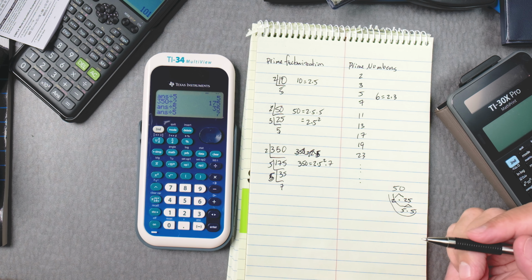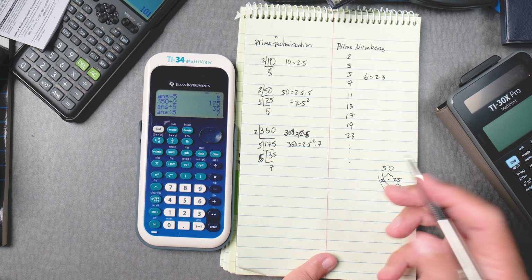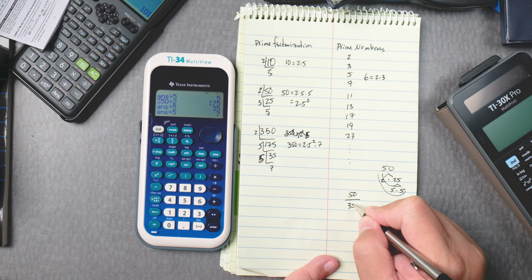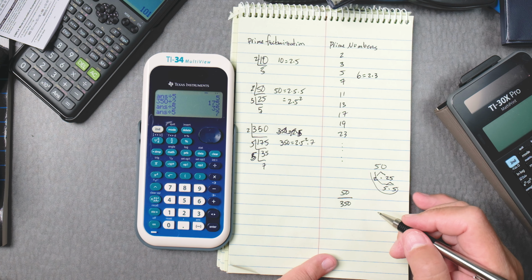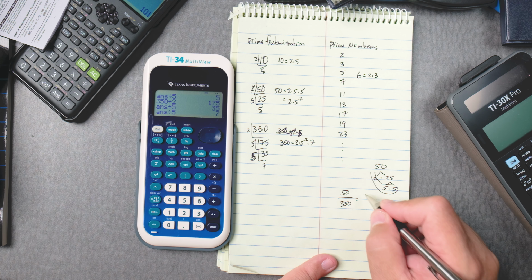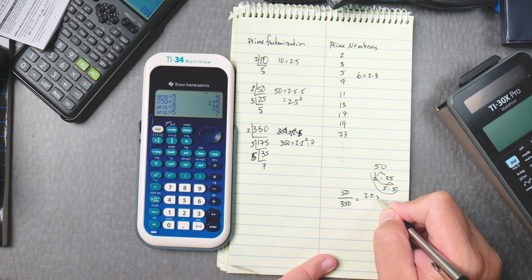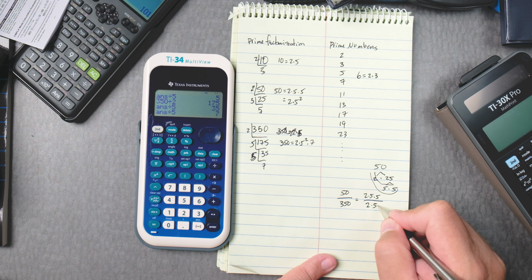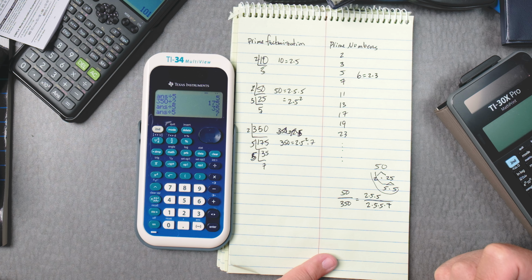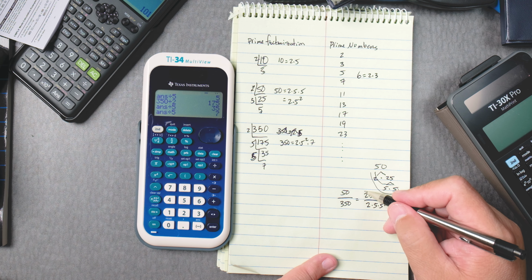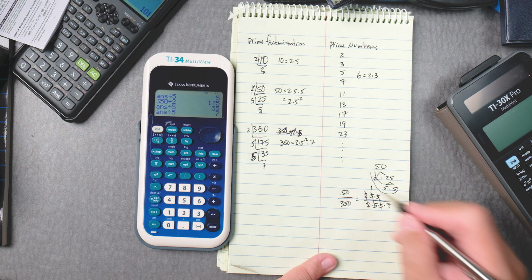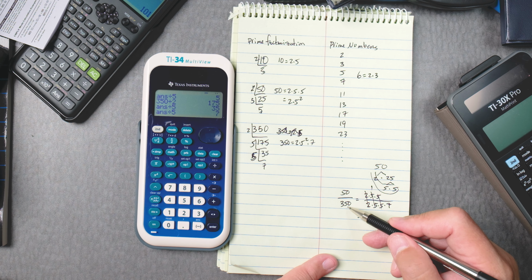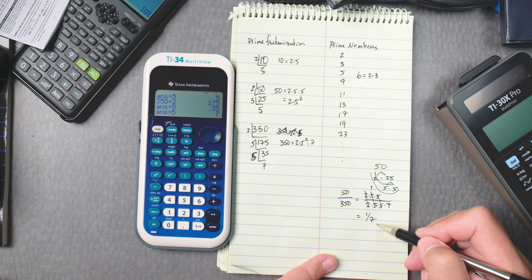Now, let's talk about prime factorizations. Why would you want to use them? Let's say you had 50 divided by 350, right? Okay. We can break down 50 into 2 times 5 times 5, and 350 can be broken down into 2 times 5 times 5 times 7, right? We can see that we can cancel, cancel, cancel. That's a 1. So that's 1 over 7. So 50 divided by 350 can be broken down into 1 over 7.